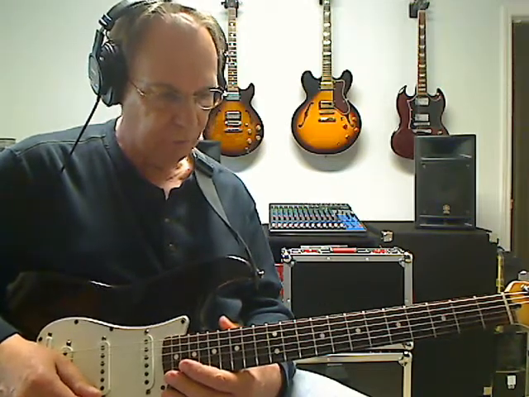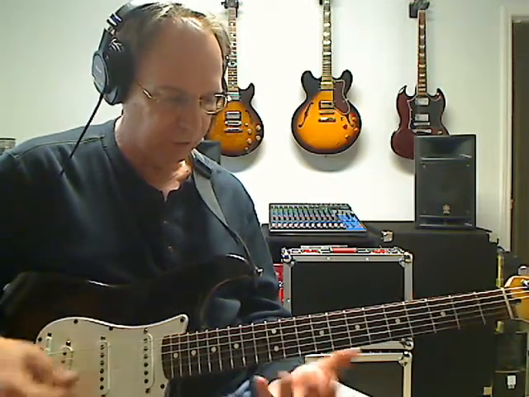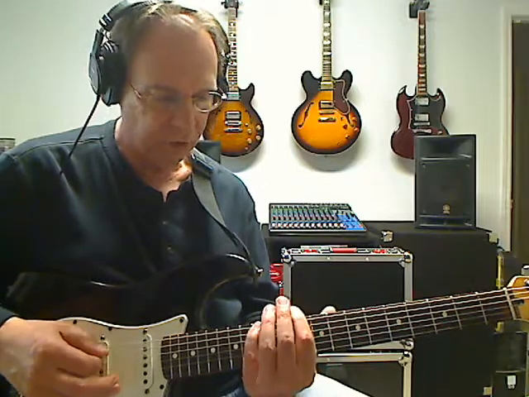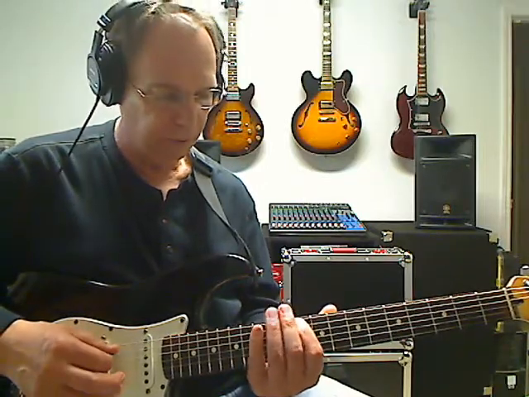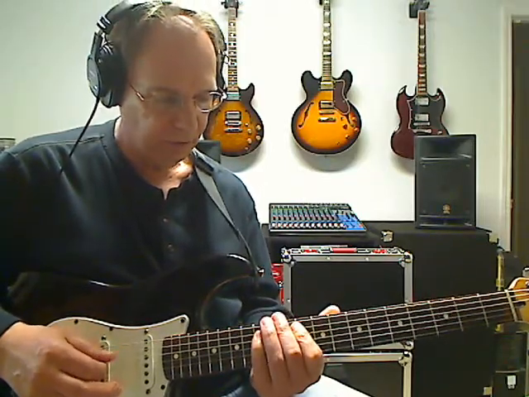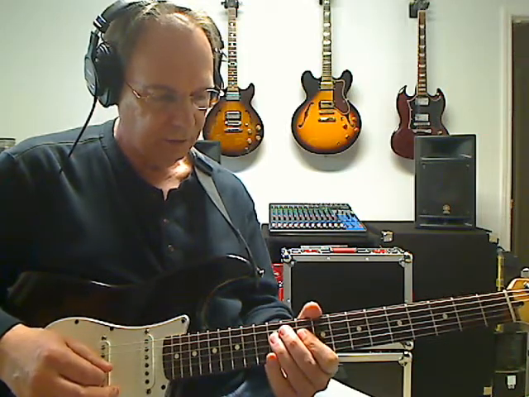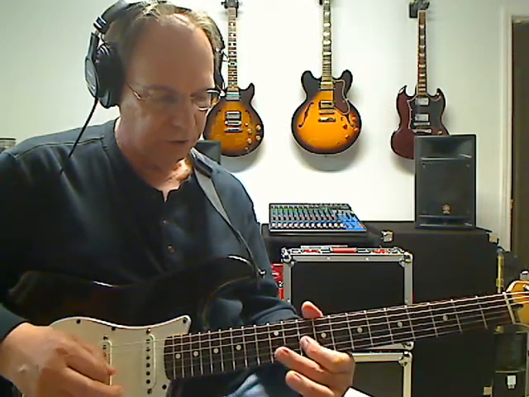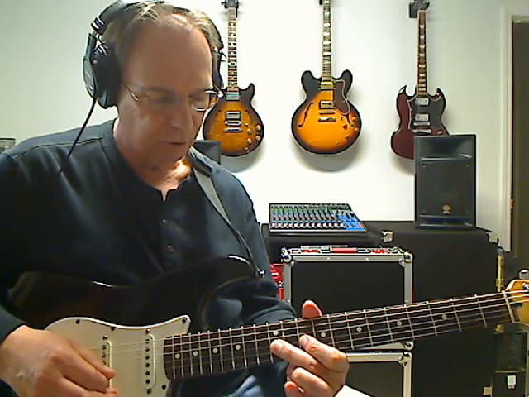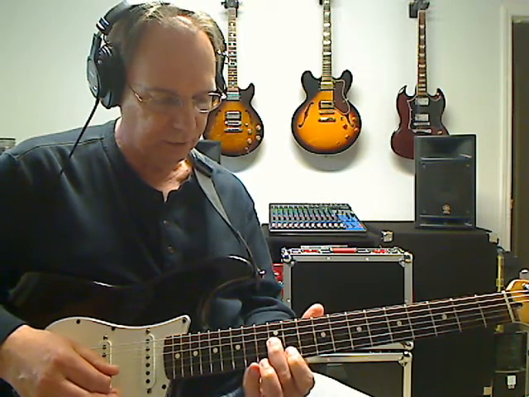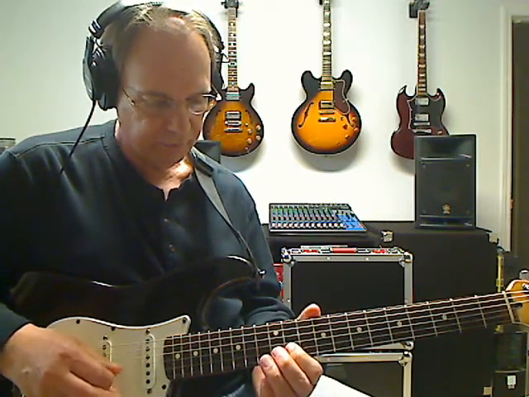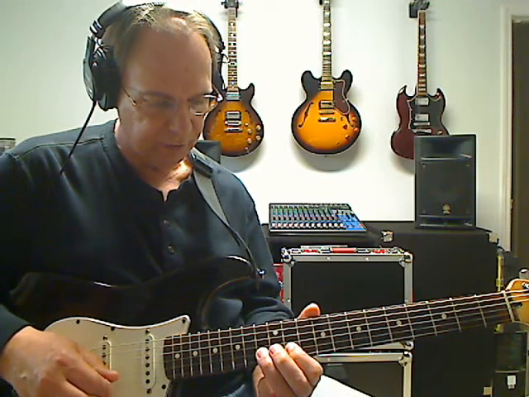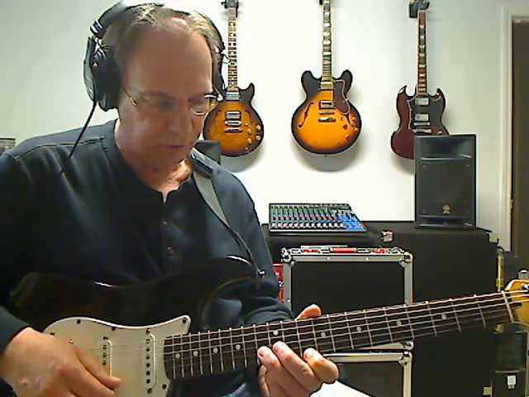So here's pattern 4 just by itself. Here's the fingering: 1, 4, starting on the 10th fret, 1, 4, 1, 3, 1, 2 stretch, pulls that first finger to the 11th fret, does a 1, 3, then it backs up to the 10th fret with a 1, 3 stretch.